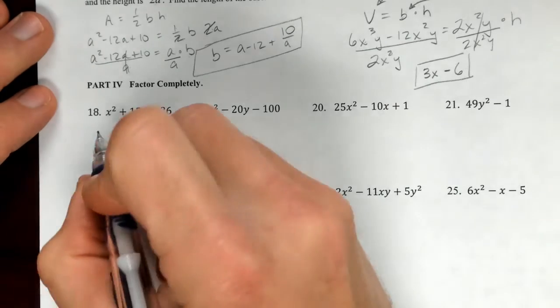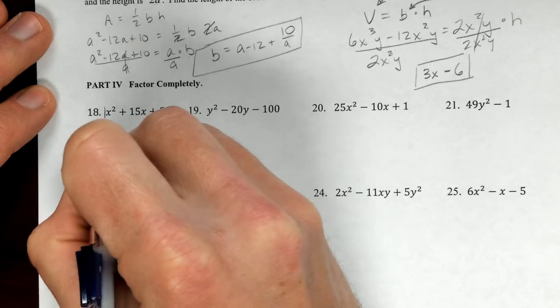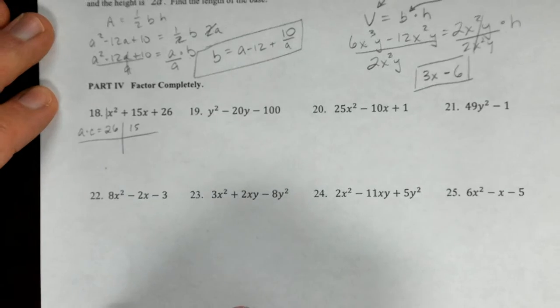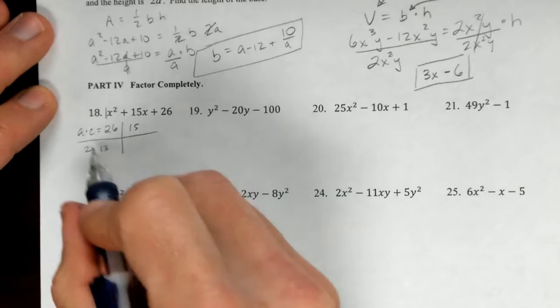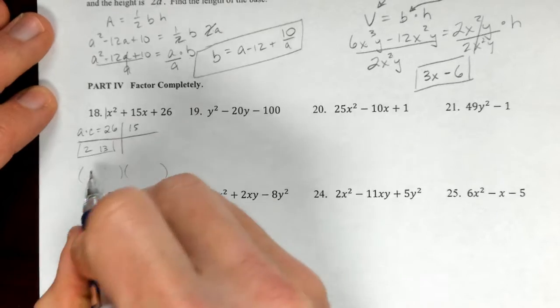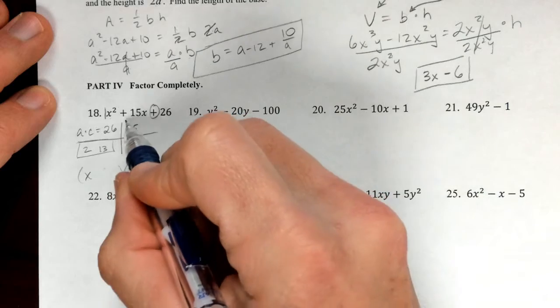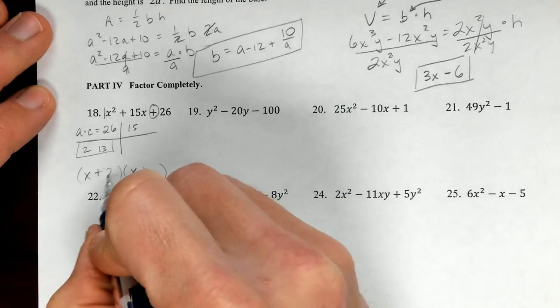And the last part, it says to factor completely. So once again, we are looking for factors of a times c, which in this case, a is 1, so 1 times 26. So I'm looking for factors of 26 that add to give me 15. Okay, I'm going to give you a hint. It is 2 and 13. So those are my factors. Set up your parentheses. I know an x goes in both because x times x is the only way to get x squared. I know that if I have a plus sign right here, I'm going to take that sign and put it in both of my parentheses. And then my factors are 2 and 13.